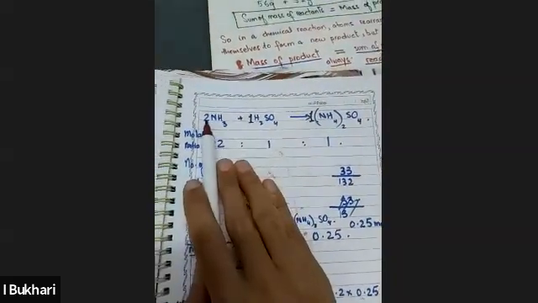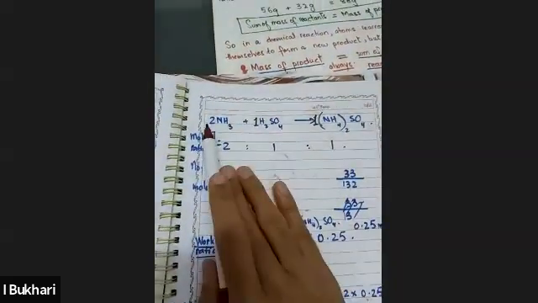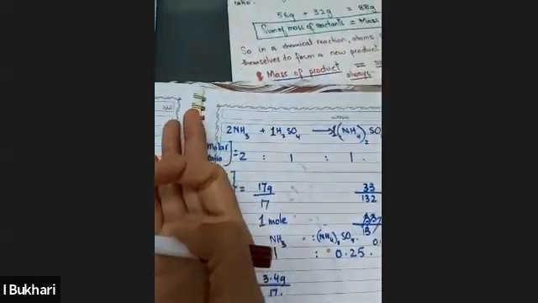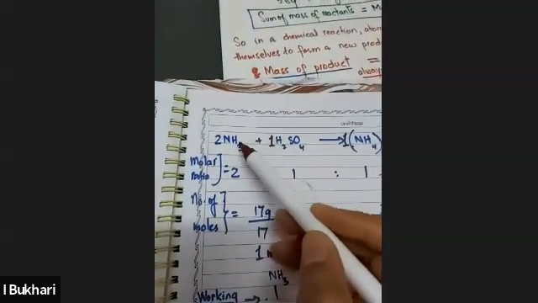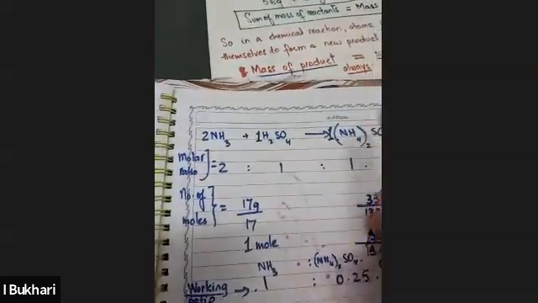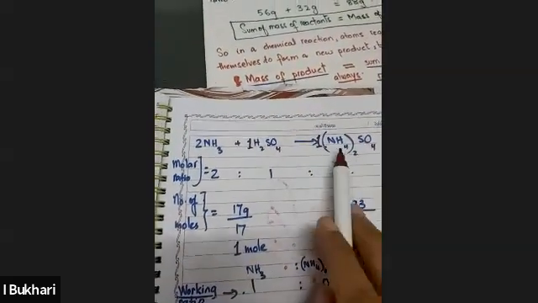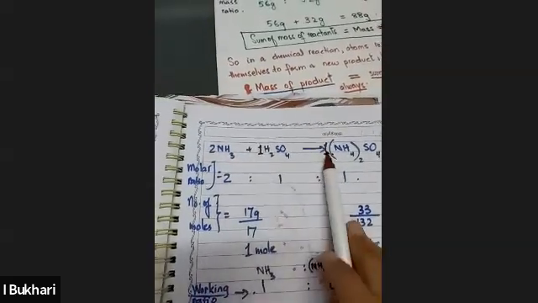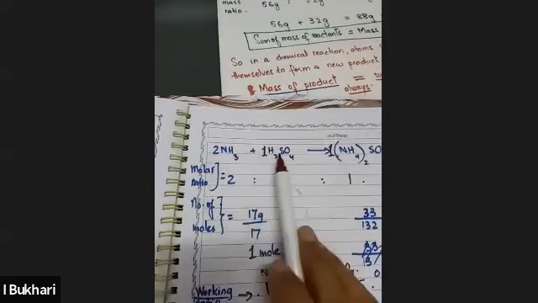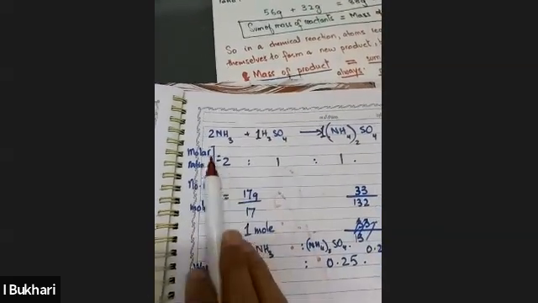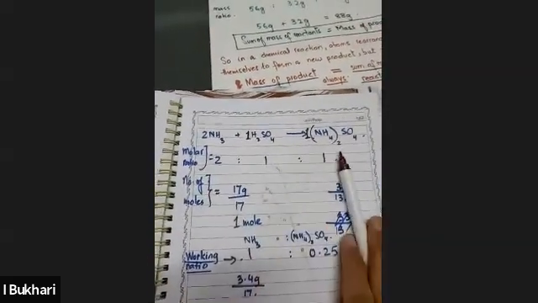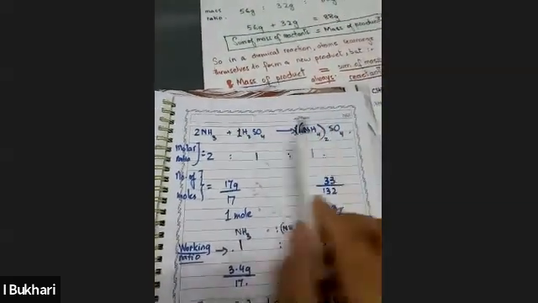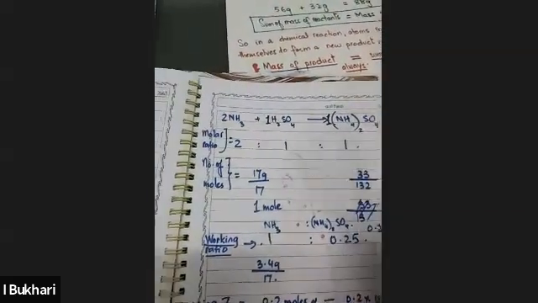And what are coefficients? Coefficients are these numbers that I write on the left side of the formula, not these small subscripts. These small subscripts are an entirely different story. They represent the number of atoms within one molecule. And the coefficients give us the number of moles, or the ratios of the number of moles. So the molar ratio is 2:1:1, following the coefficients of the balanced equation. Make sure that the equation is completely balanced.